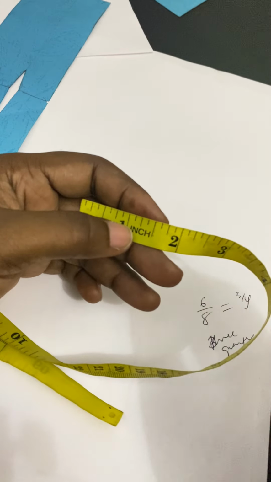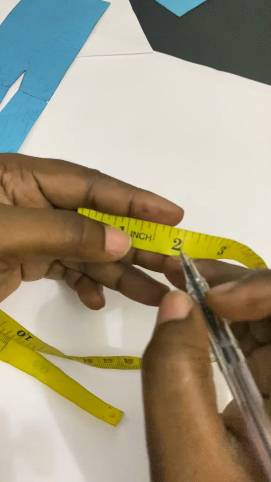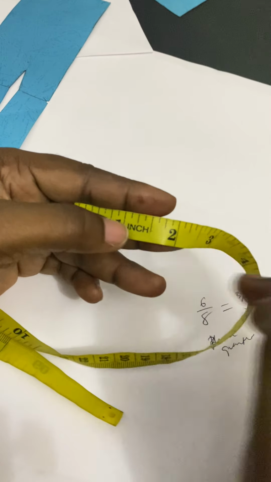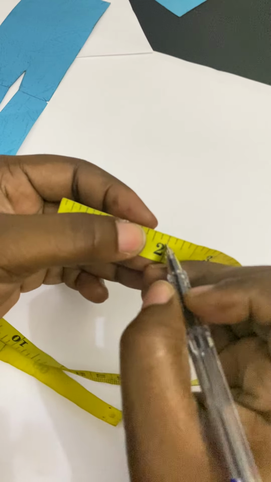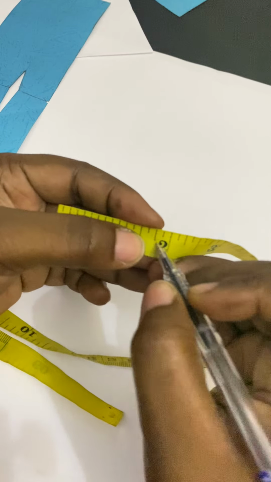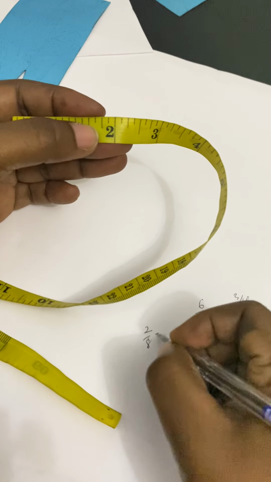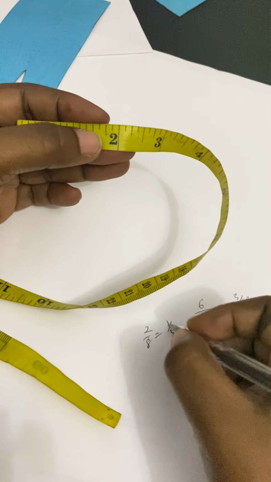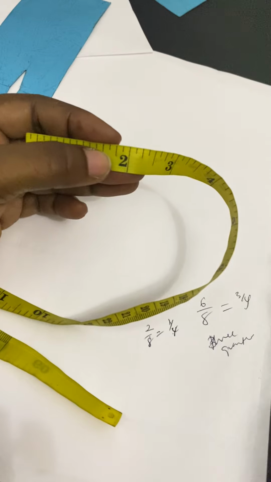So when we are talking of, for example, the skirt pattern, we're asking you to add a quarter of your waist measurement plus 1/4 or 0.25. It means you are adding from here to here. So you are going to count only 1, 2. So 2/8 gives you 1/4, and we all know that 1/4 is a quarter.